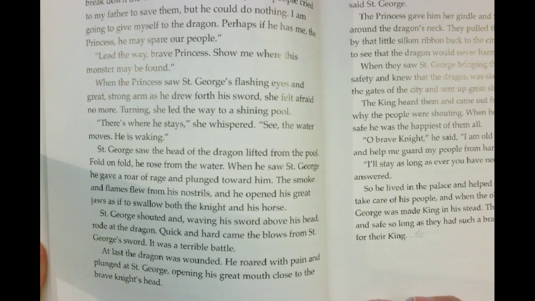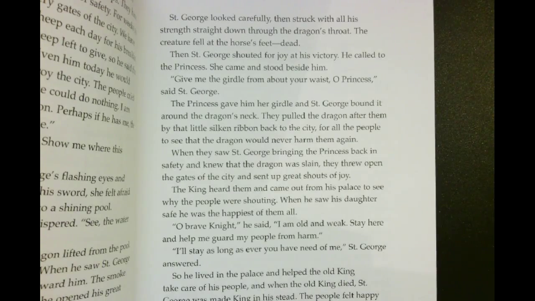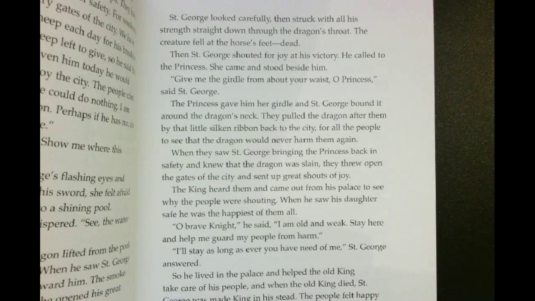At last the dragon was wounded. He roared with pain and plunged at St. George, opening his great mouth close to the brave knight's head. St. George looked carefully, then struck with all his strength straight down through the dragon's throat. The creature fell at the horse's feet, dead. Then St. George shouted for joy at his victory. He called to the princess. She came and stood beside him.